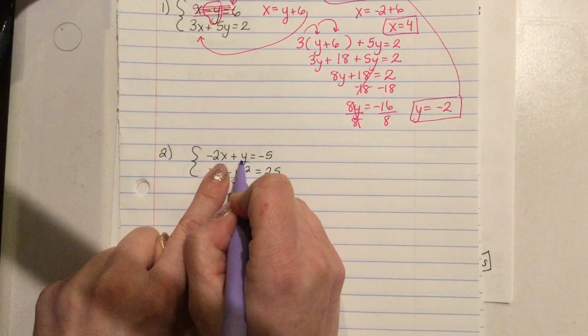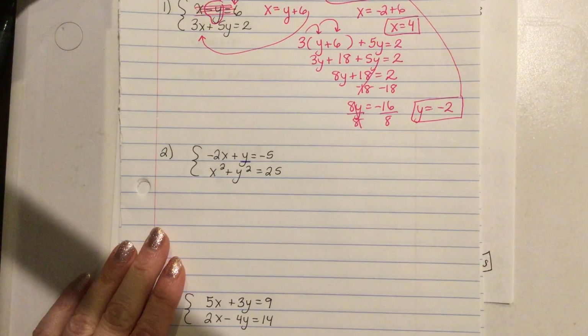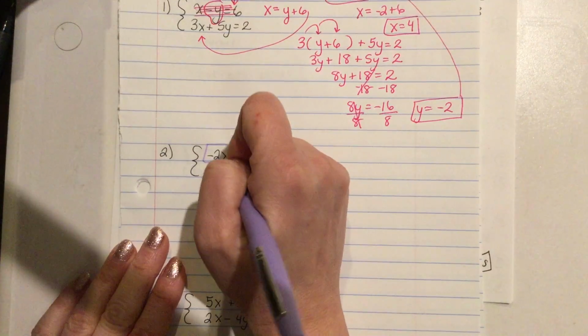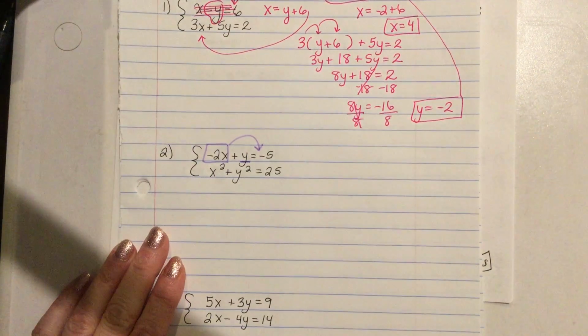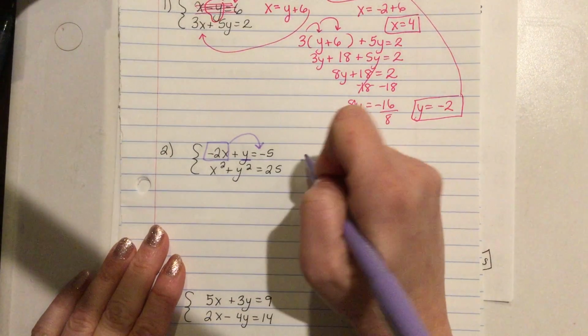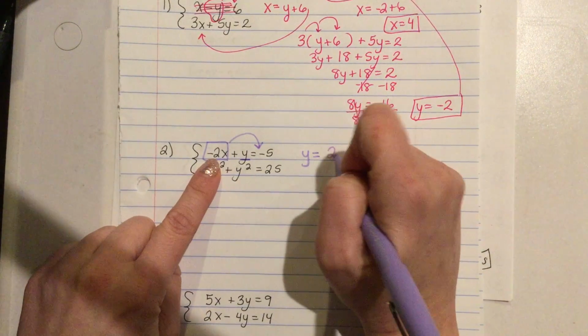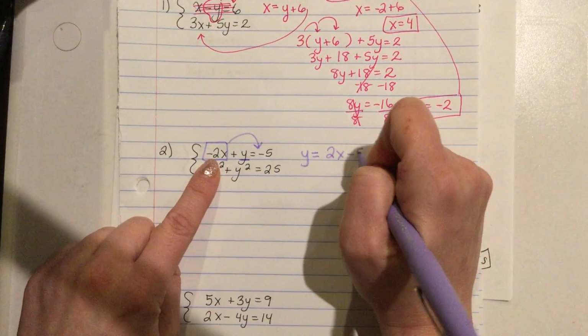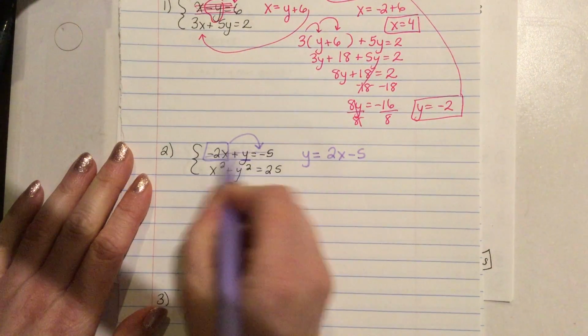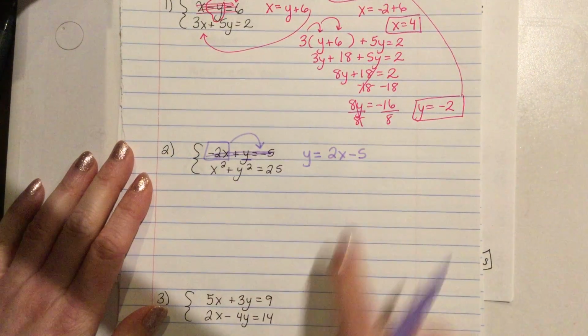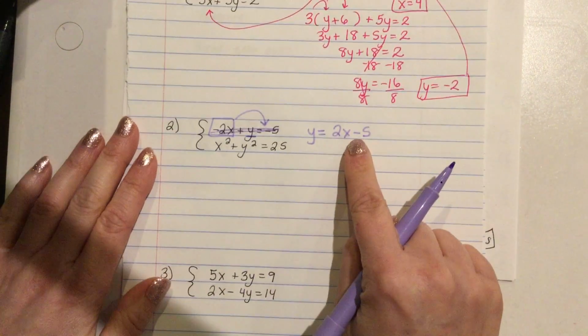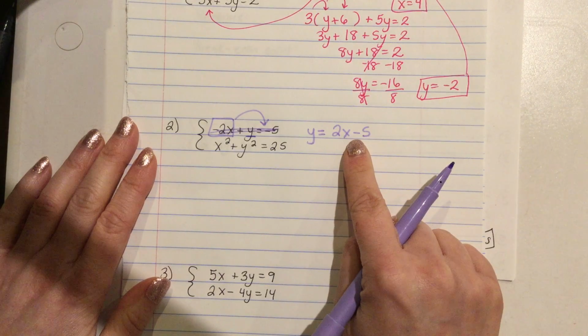This time, y is going to be easier to isolate. I can take this negative 2x and add it to the other side. So here I would have y equals negative 2x, if I bring it to the other side, it's a positive 2x minus 5. So I will no longer use this equation, because if I'm doing substitution, I need an equation with the variable by itself.